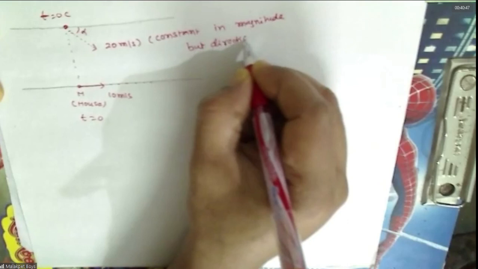This is d. What is the displacement of the cat in the horizontal direction? Because of B, for the mouse, delta x is xf minus xi. Final d is also d, no?